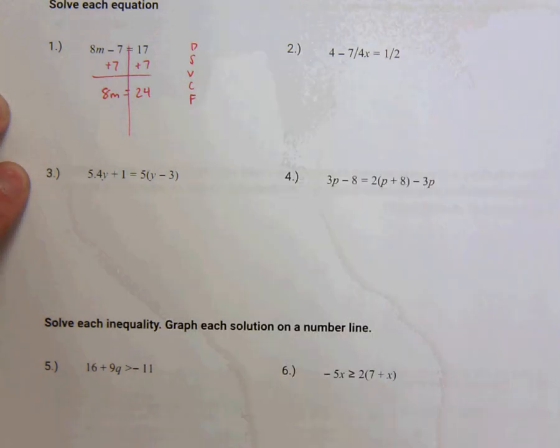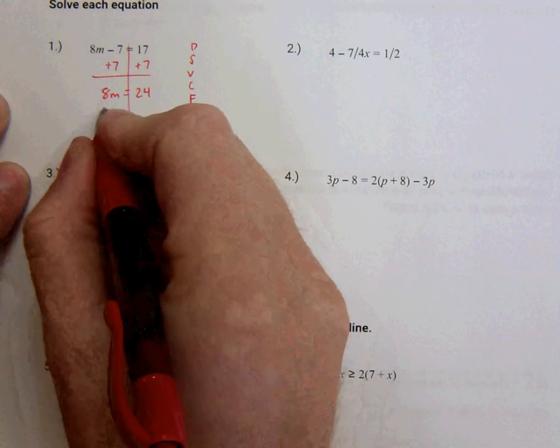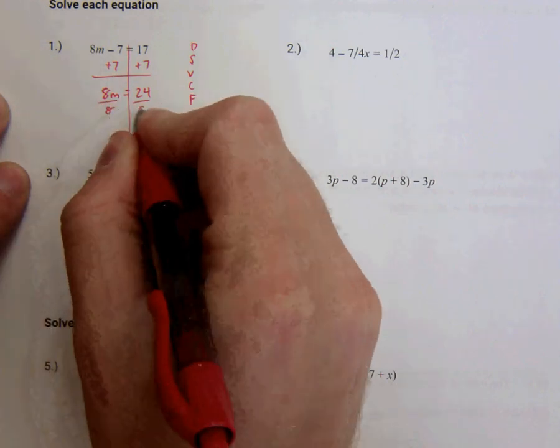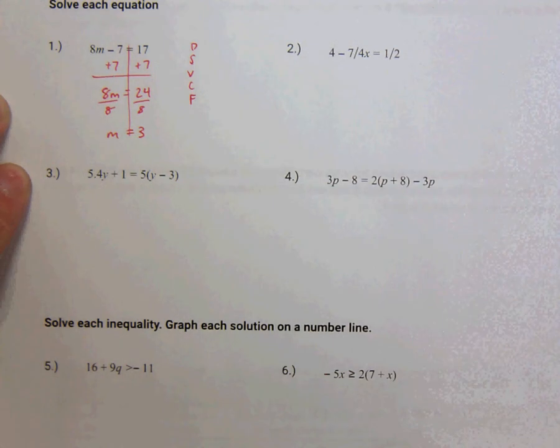And then F stands for just finish, the last step. So this is 8 times m. We want to do the opposite of that, which is divide by 8. And I get m is equal to 3.